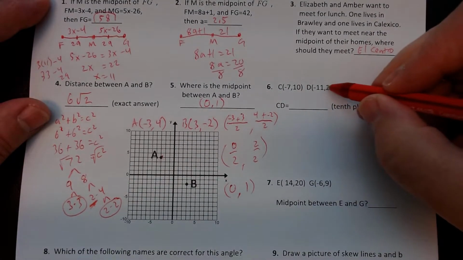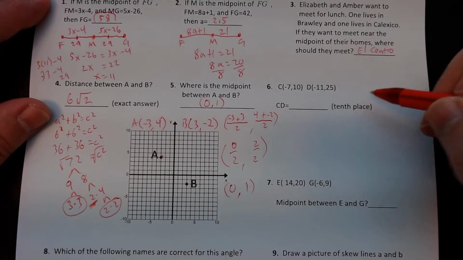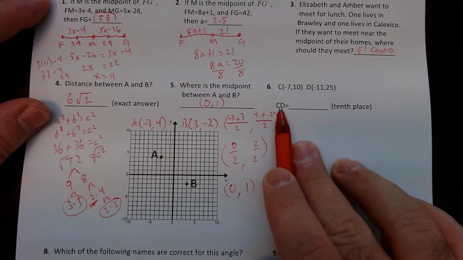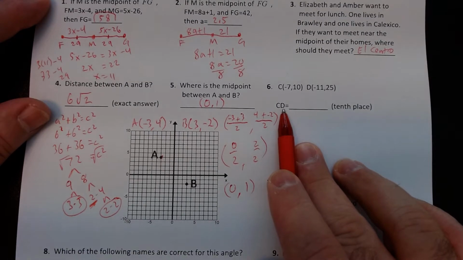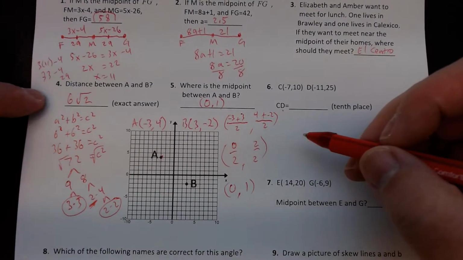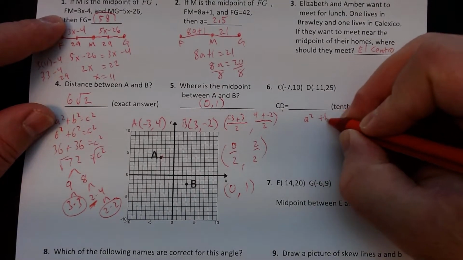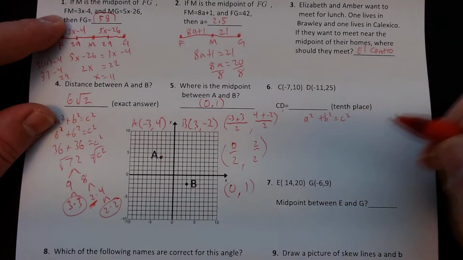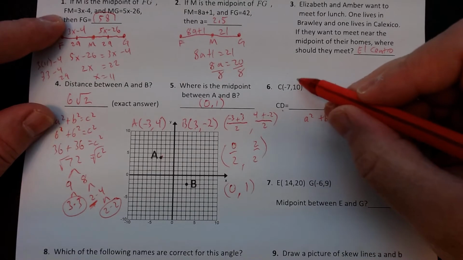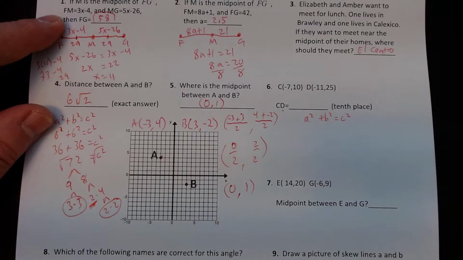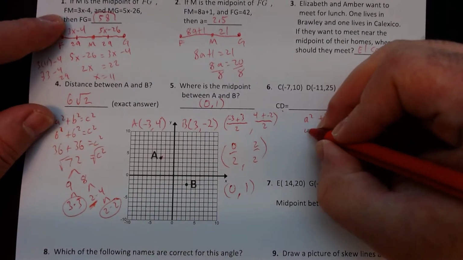Next one, this is not giving you a lot of direction, but because it says CD right here, it's saying the distance between C and D. So it's kind of like problem number 4. We're going to go back to the Pythagorean theorem. So the distance between -7 and -11 is 4 spaces.